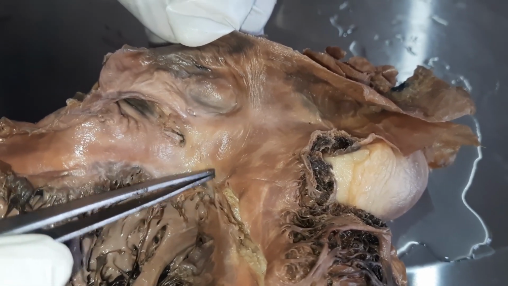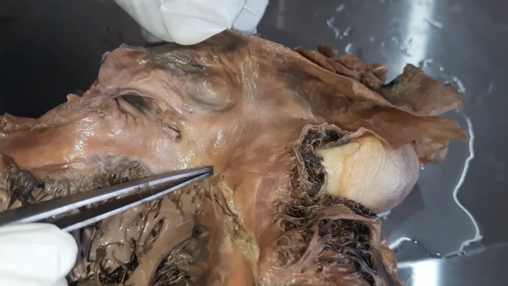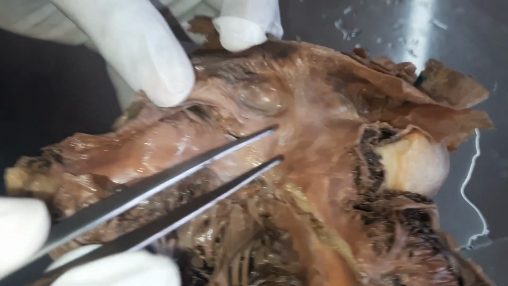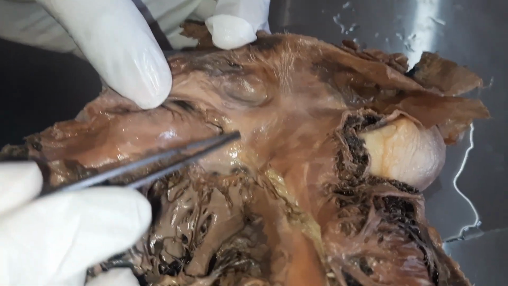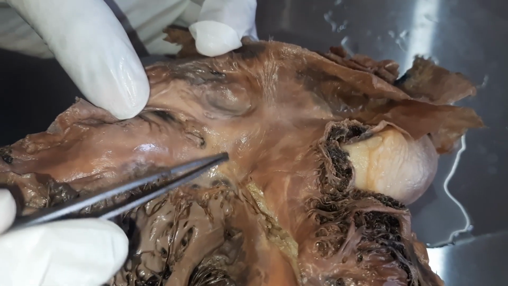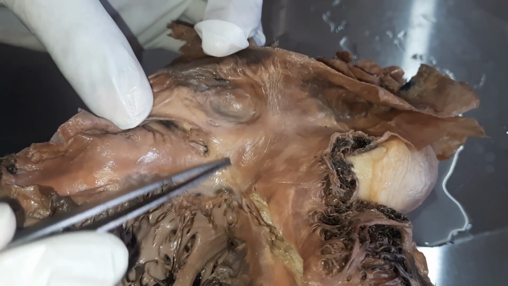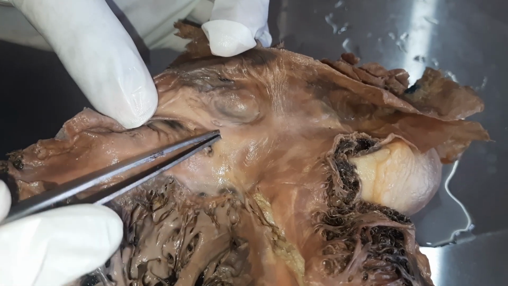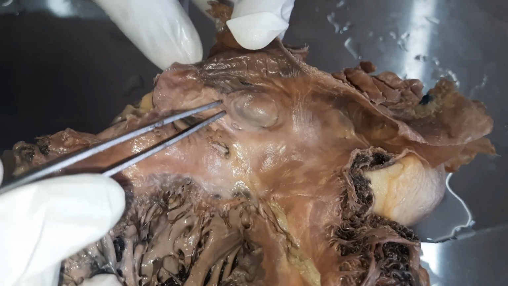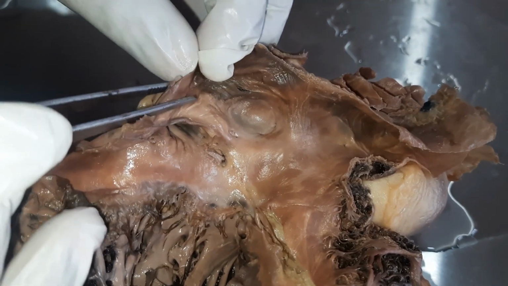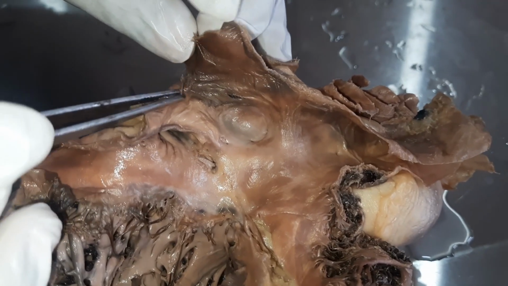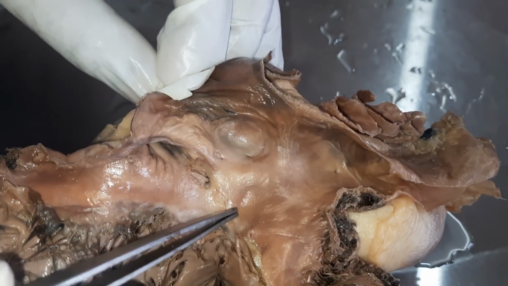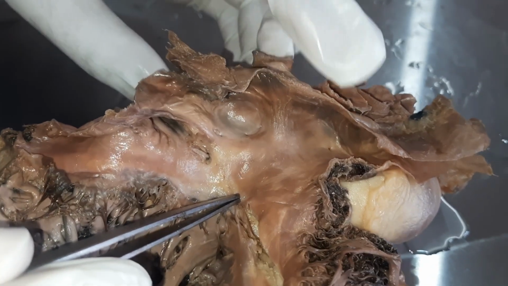This is called tendon of Todaro. So this sharp elevation here is called tendon of Todaro, which is a subendocardial elevation produced by the extension from valve of inferior vena cava upwards to the fibrous skeleton of the heart.